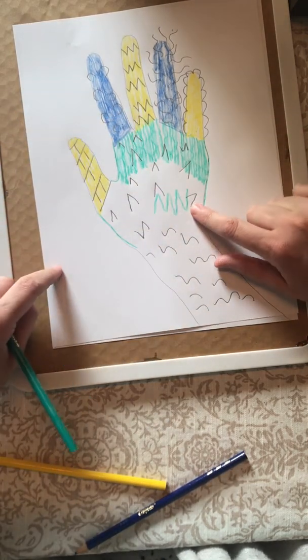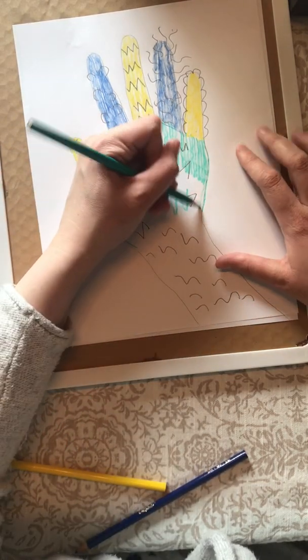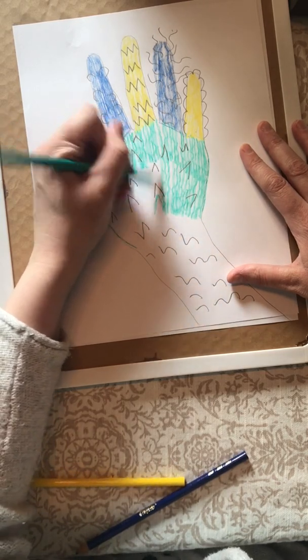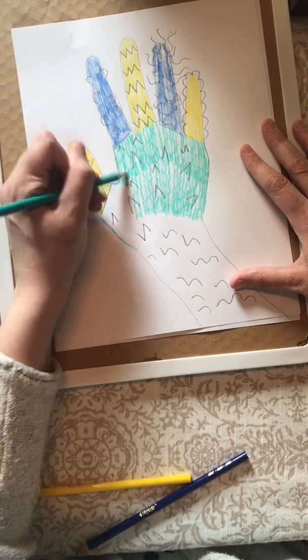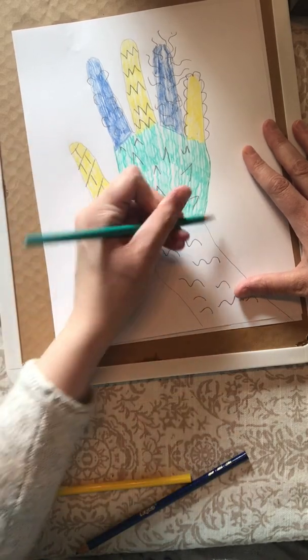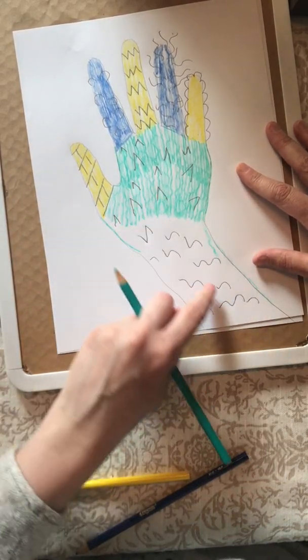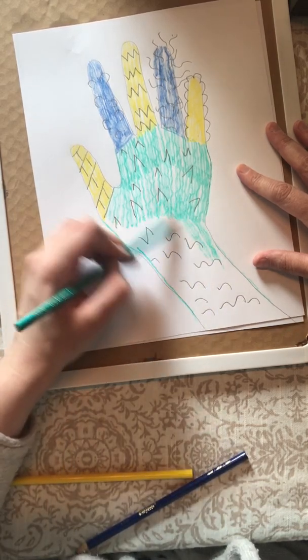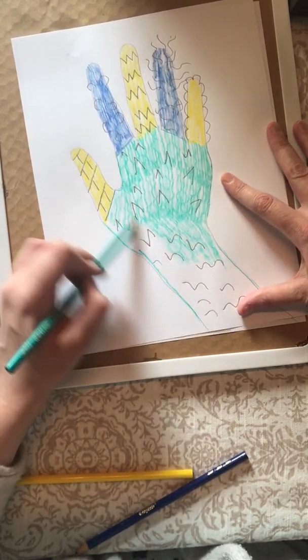I don't want to see stuff like this, second grade friends, it's scribbling, and we don't scribble. I want you to color back and forth in the same direction and do your very best job. I'm also going to color this arm part with this color too.